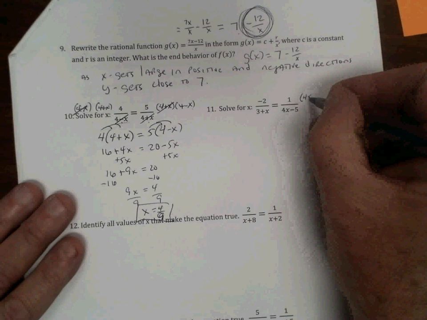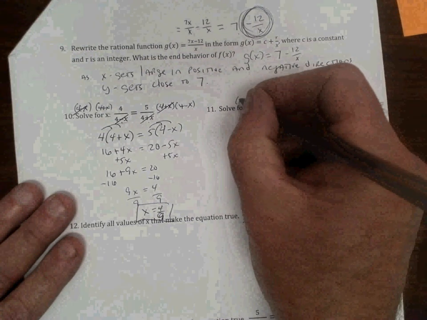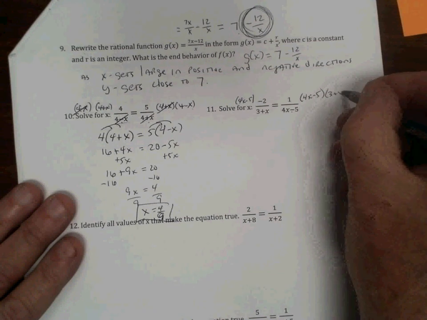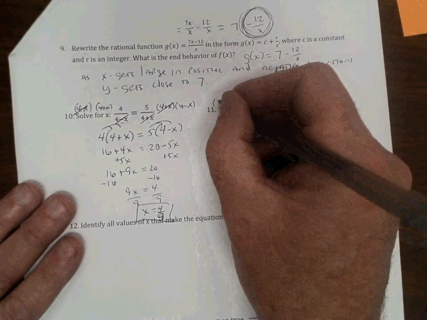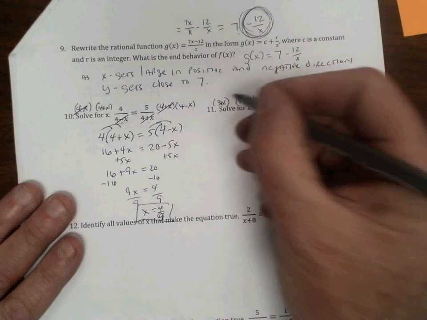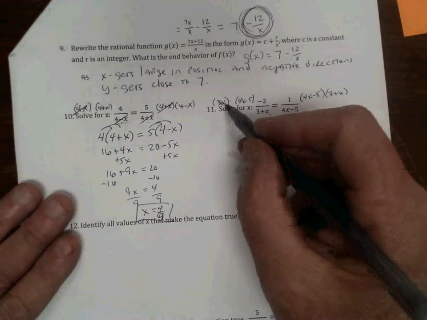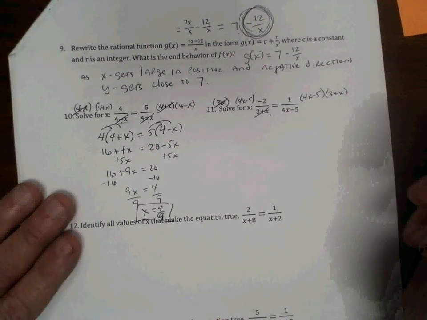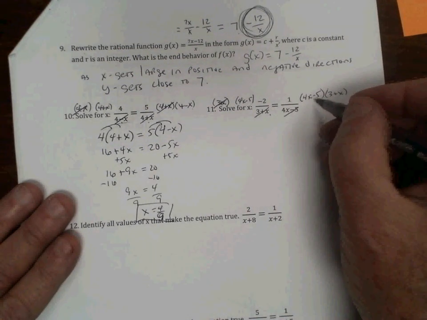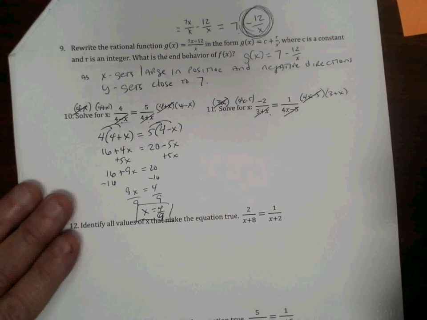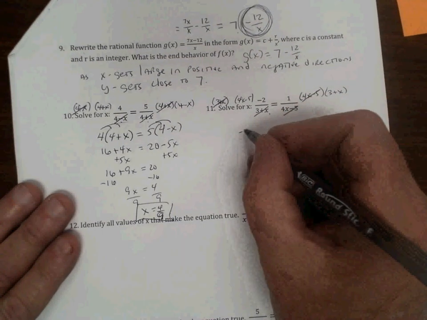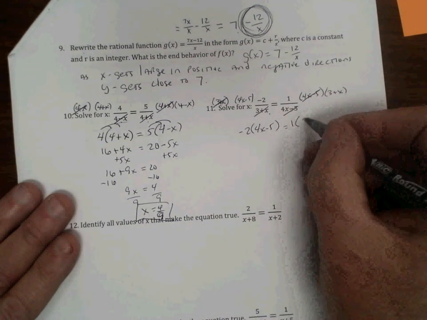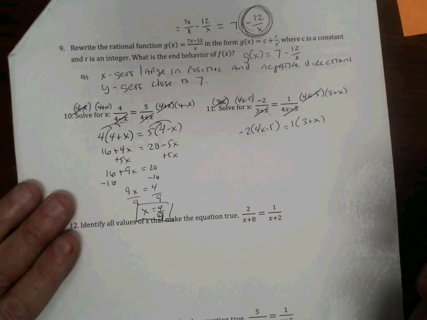Likewise, we're going to multiply both sides of the equation by both denominators. 4x minus 5 is this denominator, 3 plus x is this denominator. On this side, multiplication by 3 plus x and division by 3 plus x cancel each other. On this side, 4x minus 5 division and 4x minus 5 multiplication cancel each other. That leaves us with negative 2 times 4x minus 5 equals 1 times 3 plus x.